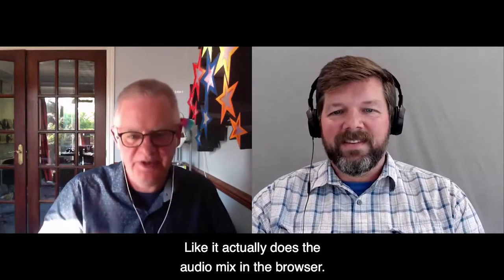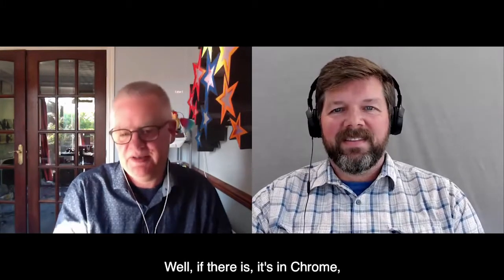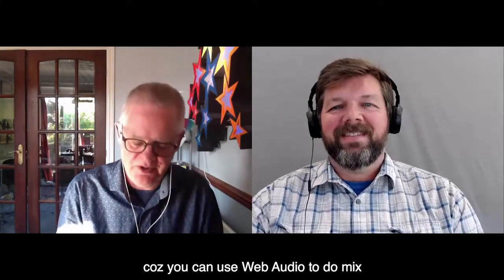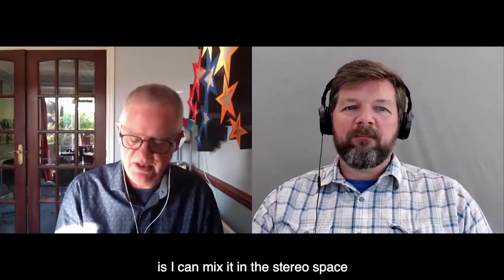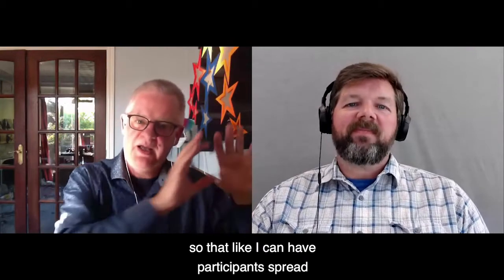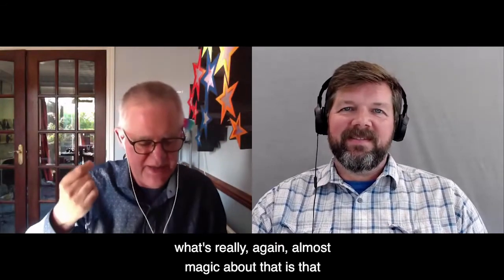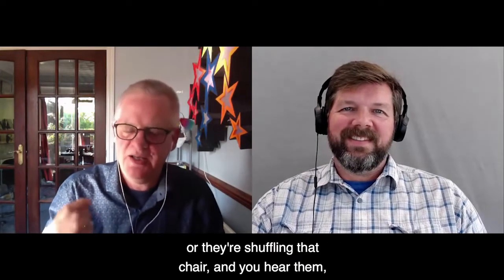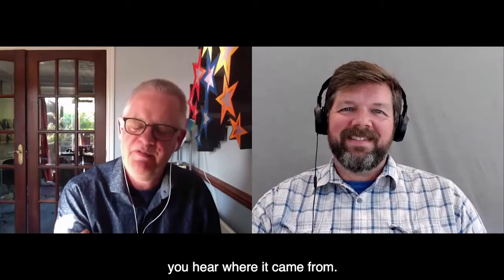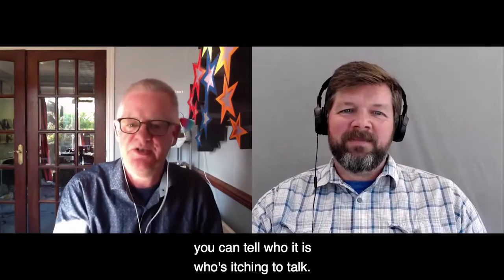It actually does the audio mix in the browser. So there's no media server there. Well, there is. It's in Chrome, because you can use web audio to do the mix. And what's really lovely about that is I can mix it in the stereo space, so that I can have participants spread over the stereo space. And what's really, again, almost magic about that is that when somebody wants to speak and they clear their throat or they shuffle in their chair and you hear them, you hear where it came from. So without even having to recognize their voice, you can tell who it is who's itching to talk.